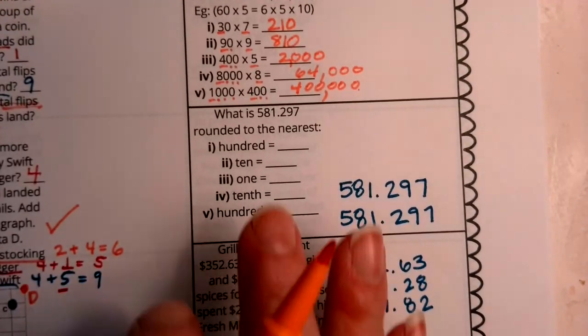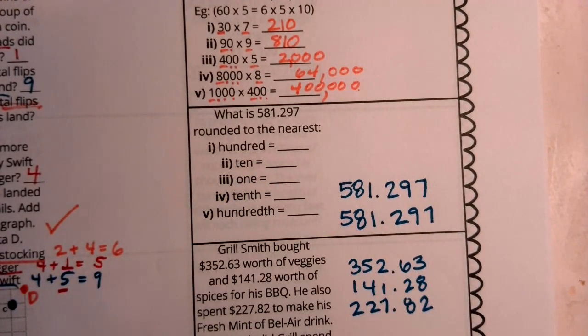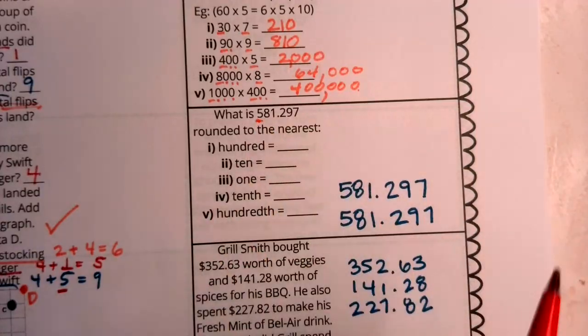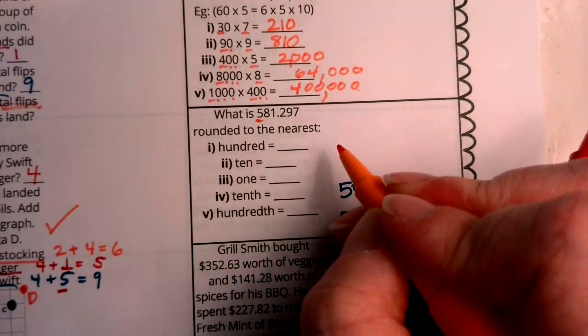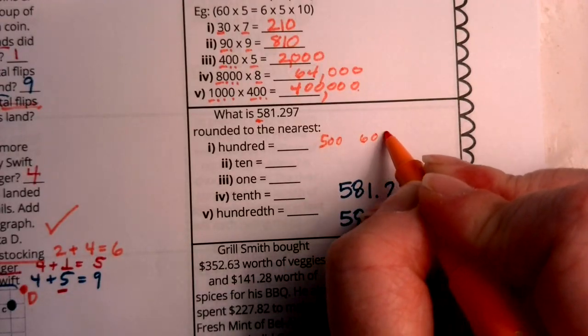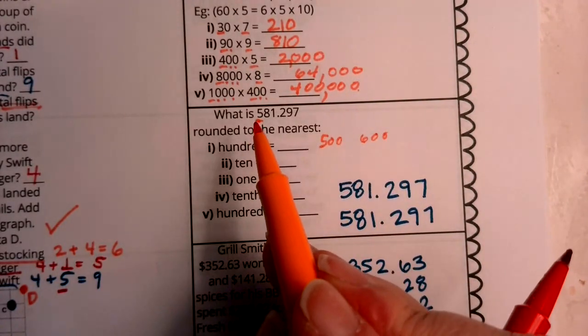Now let's go ahead to this. What is 581 and 297 thousandths rounded to the nearest hundred? So we're asking ourselves, this is the hundreds place. Is this number closer to being 500 or 600? Which one is it closer to?